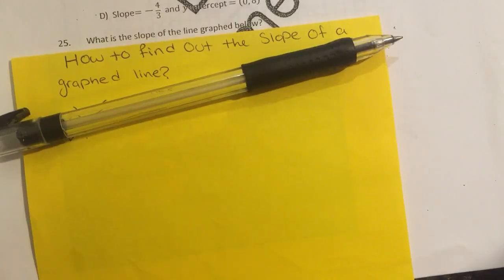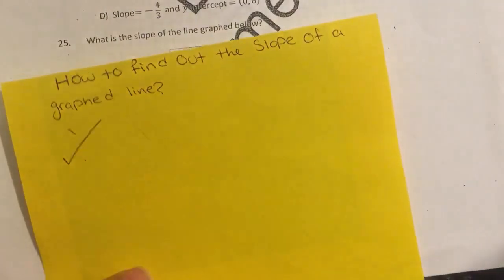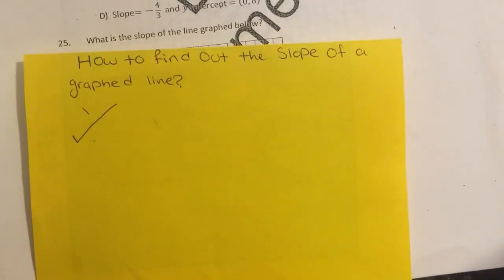Hello everybody, my name is Nermeen Salem and today I will be teaching you guys how to find out the slope of a graphed line. The first thing you need to know to tackle this problem and solve it correctly is the difference between a positive slope and a negative slope.